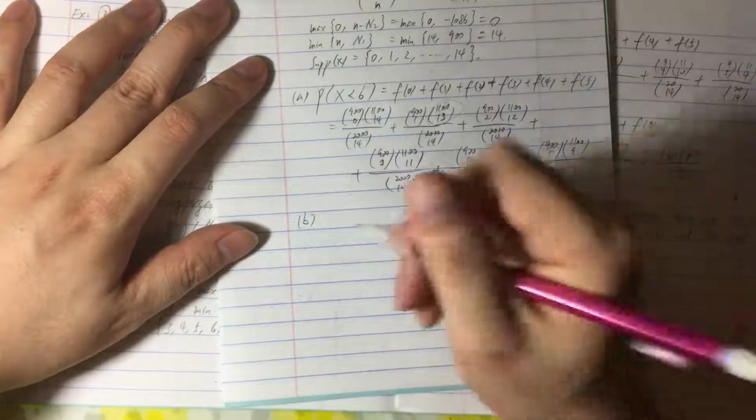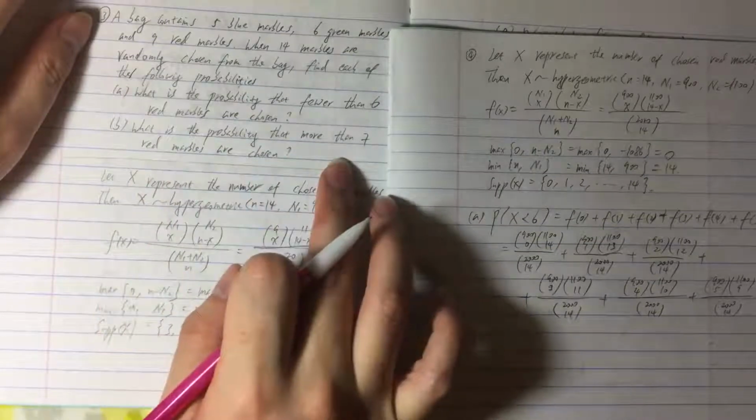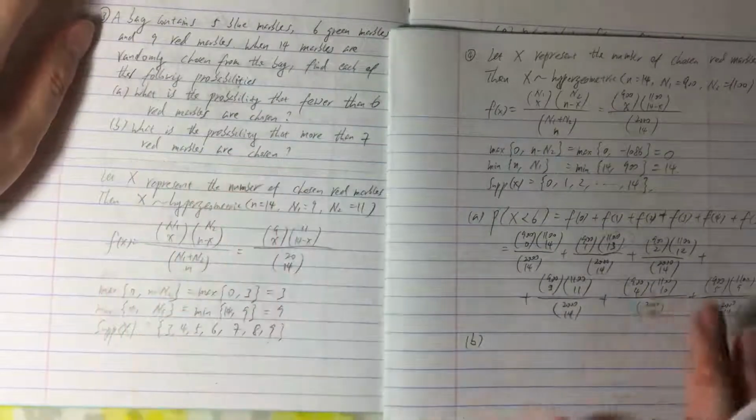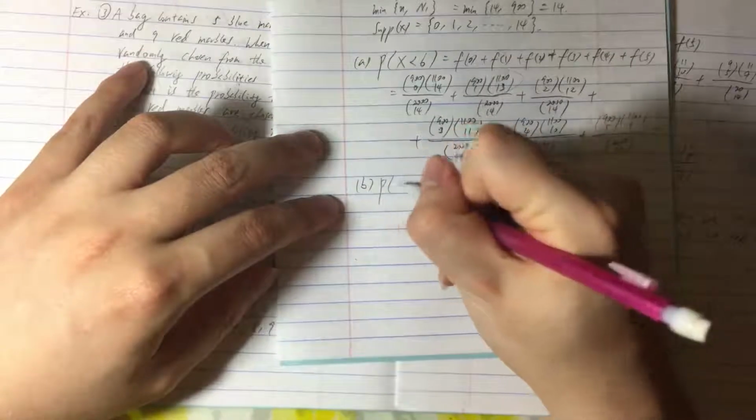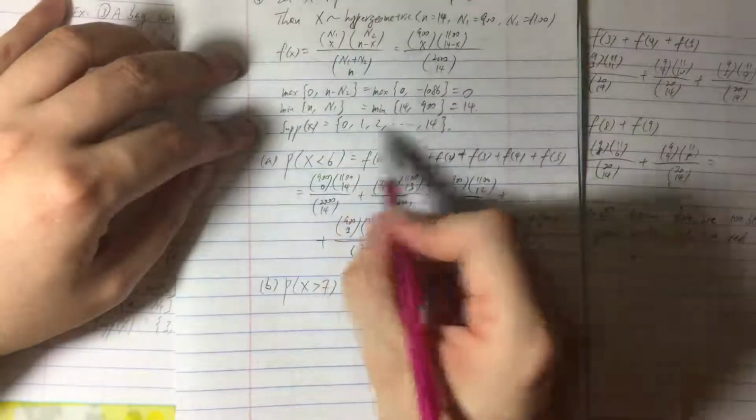Part B. What's the probability that more than 7 red marbles are chosen? Probability that X is greater than 7. Here, support is from 0 to 14.